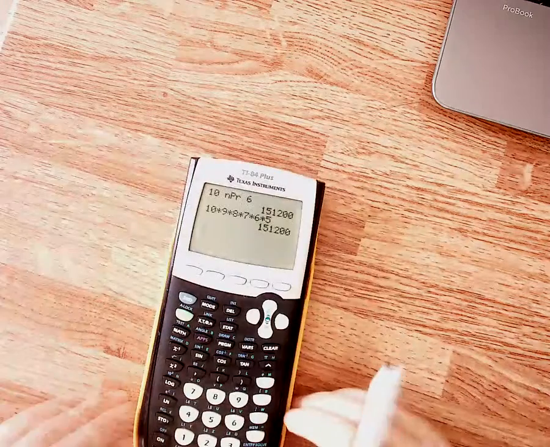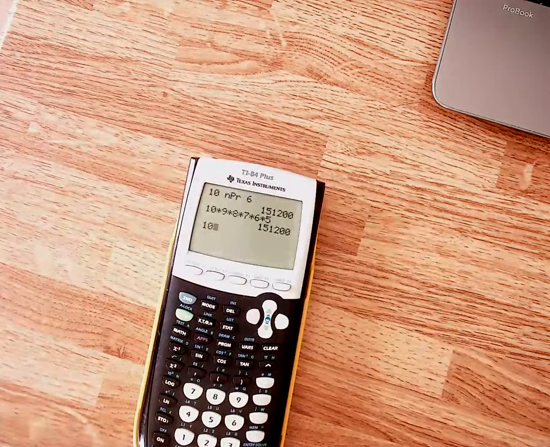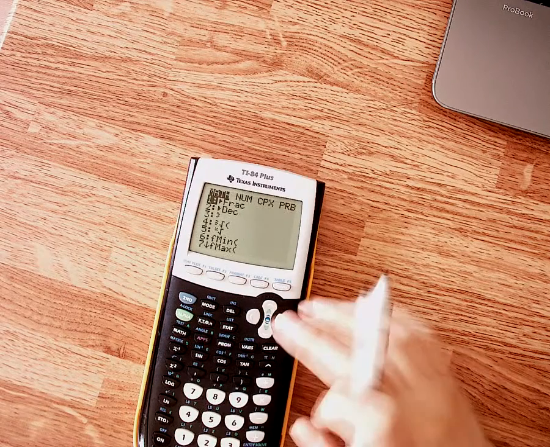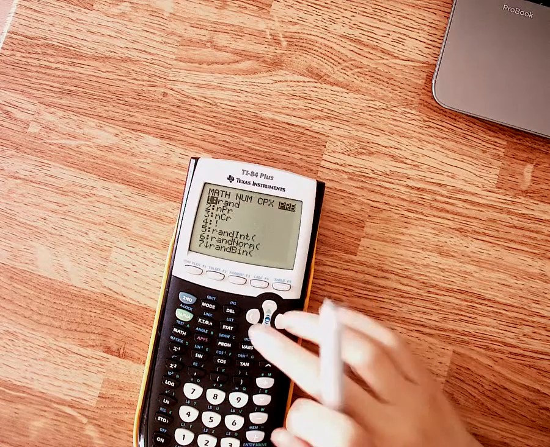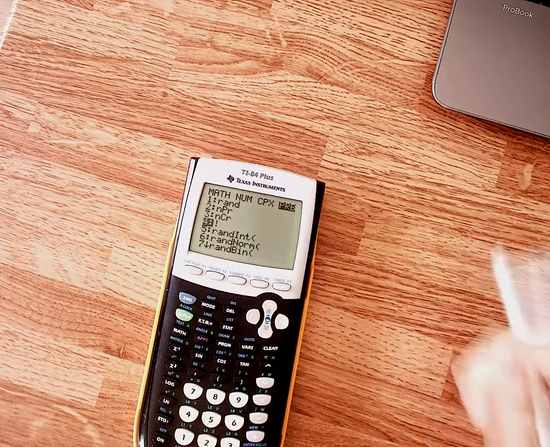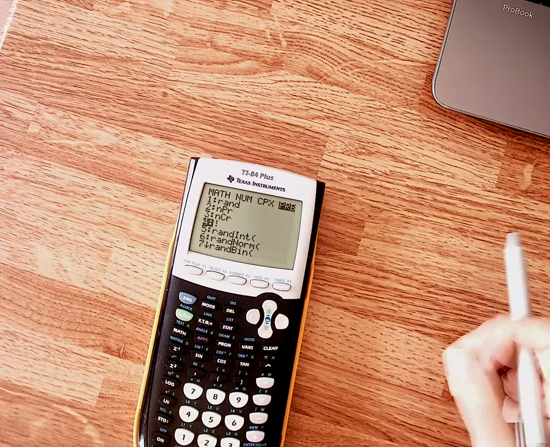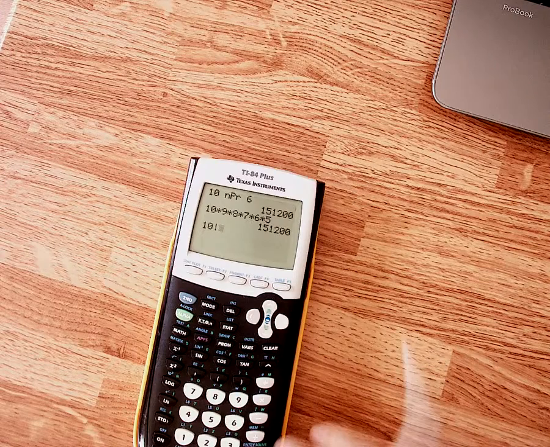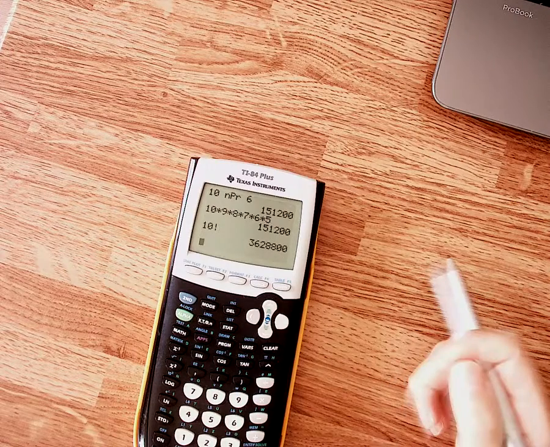Let me show you. So you enter the value of 10 first, and you go to math, probability. Function number 4 is factorial, and you choose that. That is the value for 10 factorial.